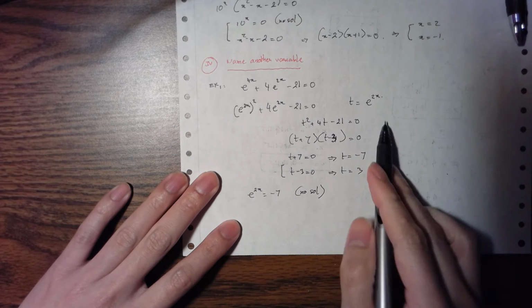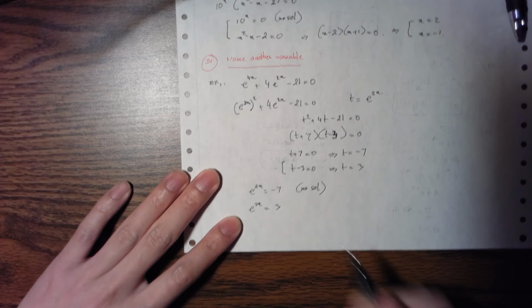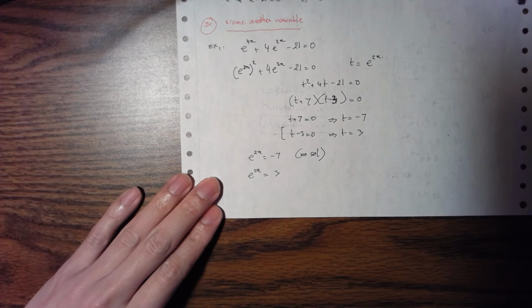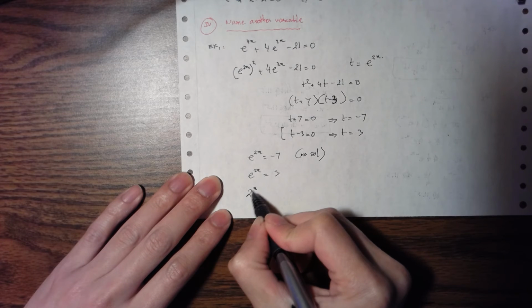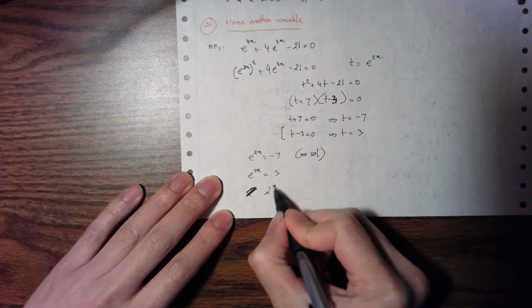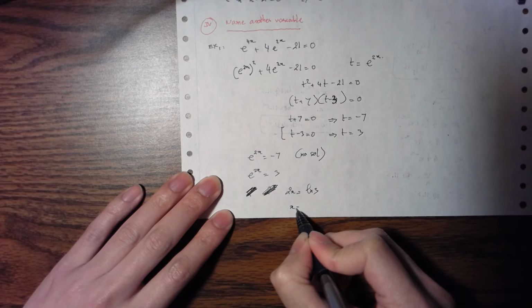All you have to do is use the other t, so e to the 2x equals 3, right? And you take ln of both sides, so 2x equals ln 3, then x equals ln 3 over 2.